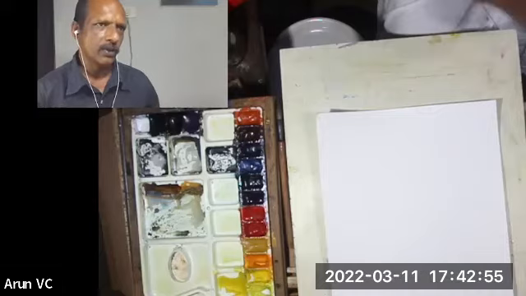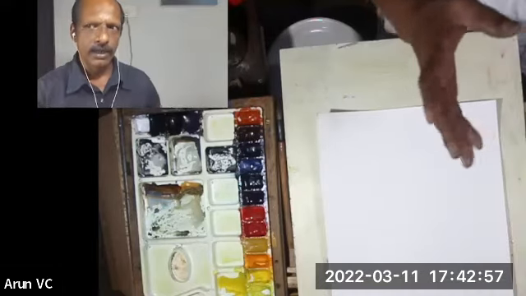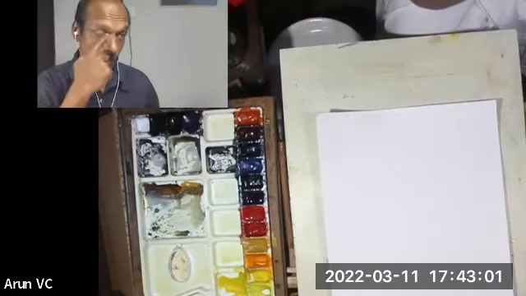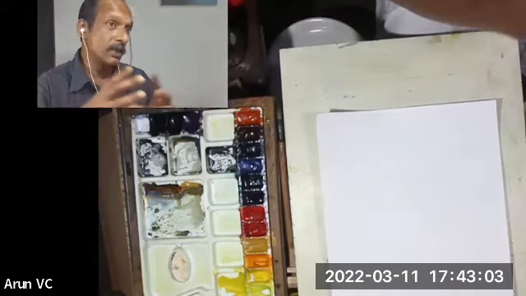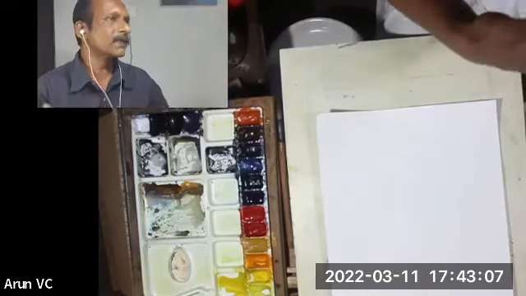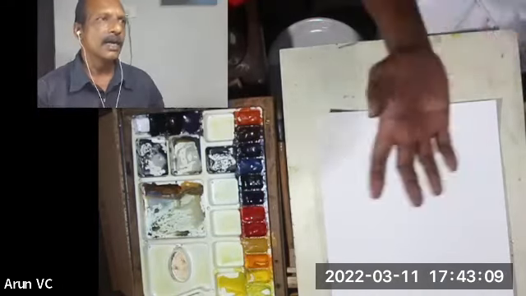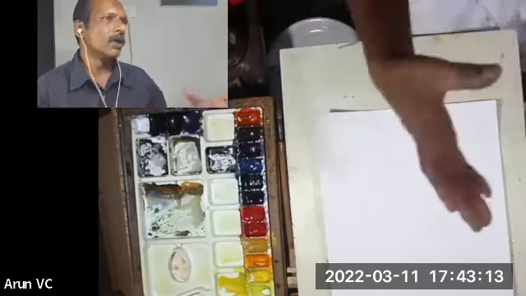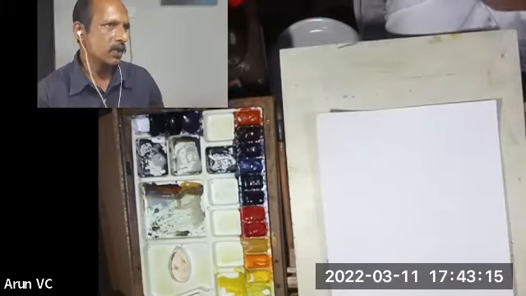nice. So in watercolor, most people say that the colors should blend together, and that is why they try the wet on wet technique. The colors don't separate themselves from others; they all merge together.